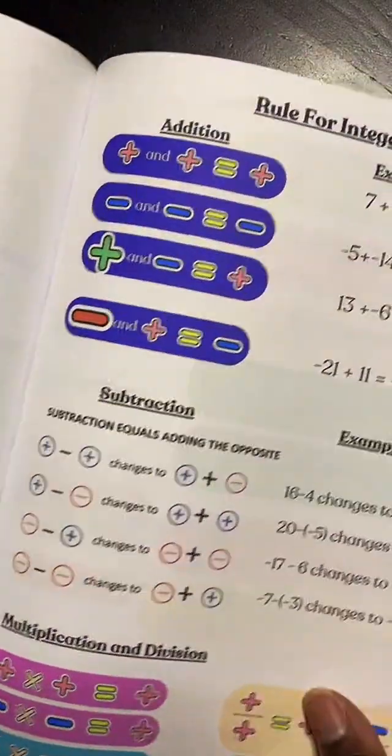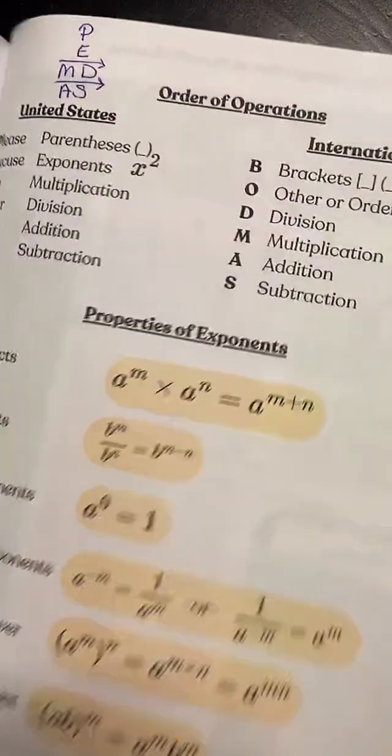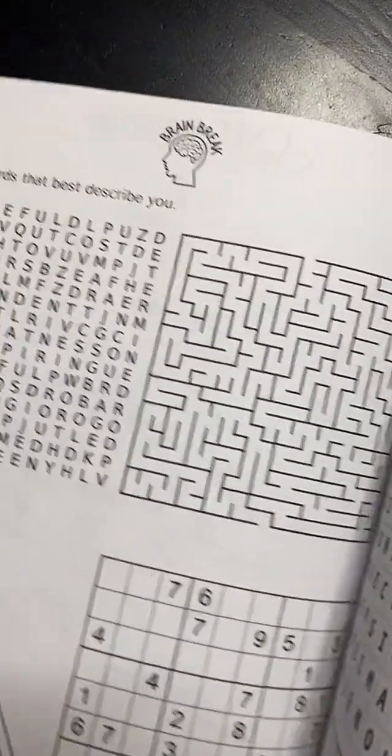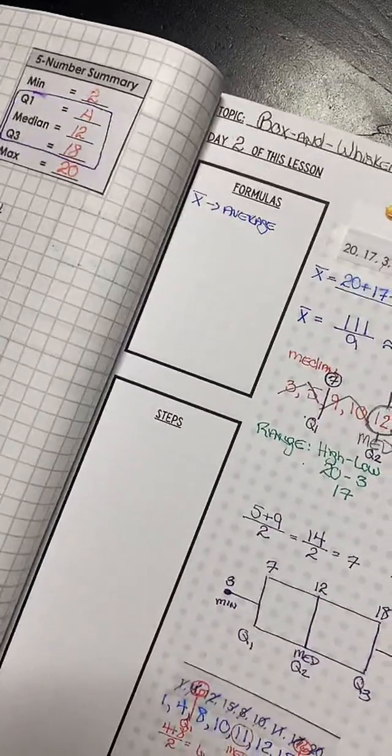In addition to the rules of integers, we're looking at some linear and quadratics, order of operations, and this is basically designed for advanced students. I'm probably going to be adding some more things in, and then brain breaks, just in case you can't have your phone but you need a brain break.